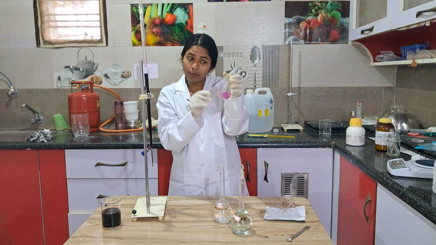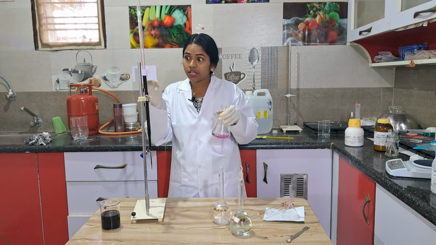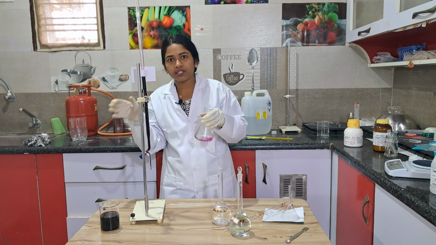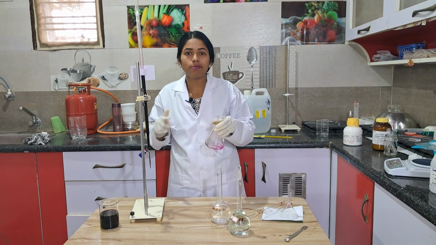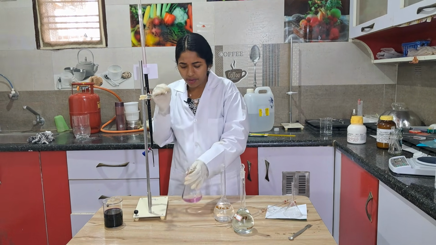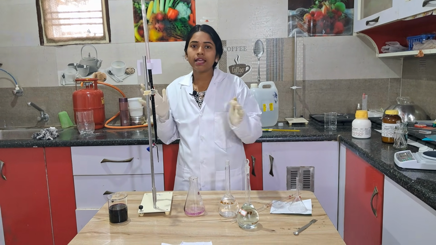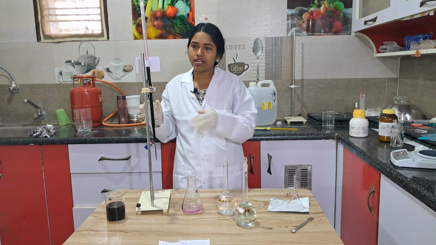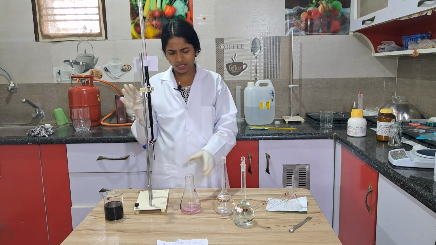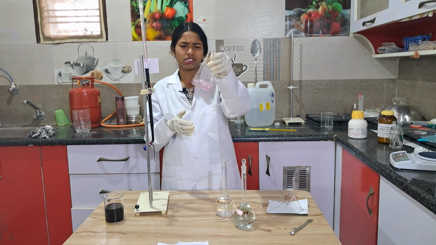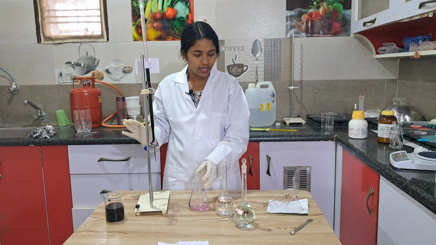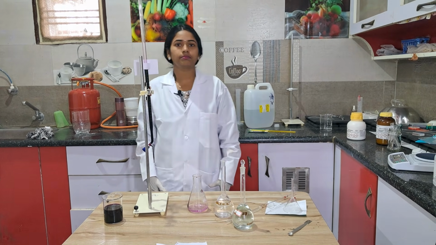See here, little bit I am getting a darker color because the solution is already 2 to 3 days old. If you are doing it on the same day, light baby pink color you will be getting. If in your lab it is 3-4 days after that, you get a little darker pink, that's it. Based upon its reactivity nature, that's it. Let's begin the calculation part.